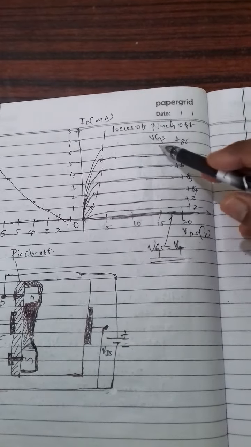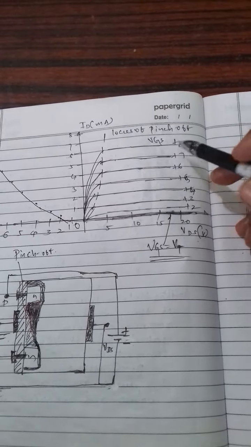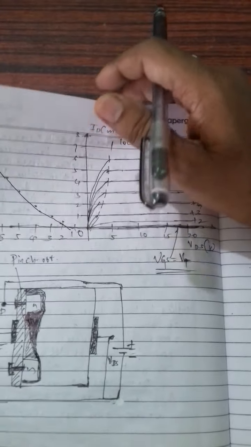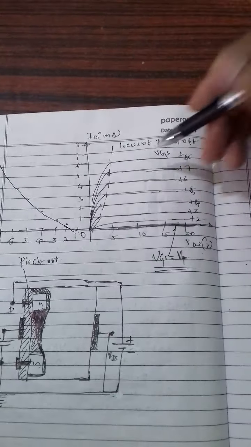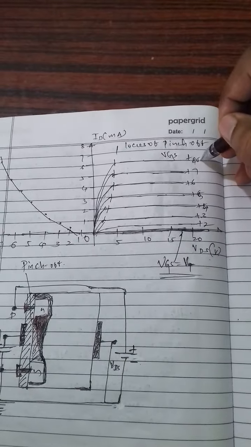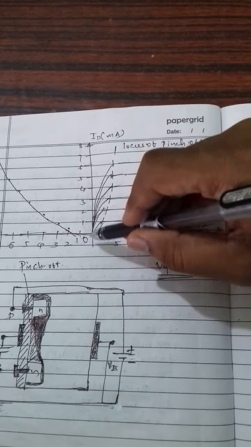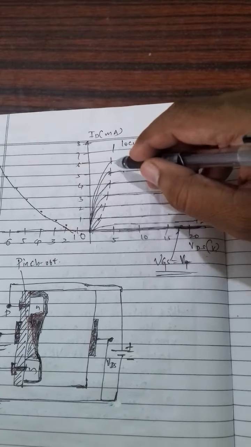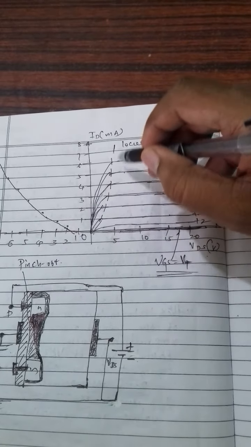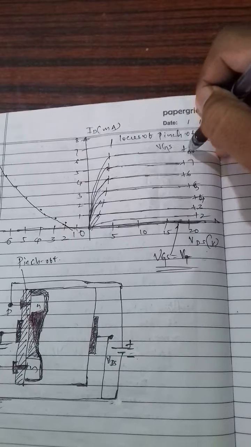For the high value of VGS, plus 8 volts, we will be getting the values. Here VGS is equal to 8 volts, it goes on increasing, and after that a pinch off occurs, and the drain current remains constant.